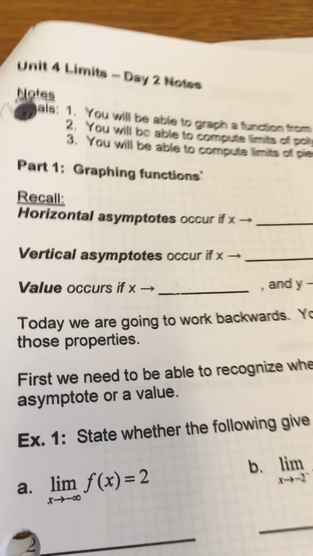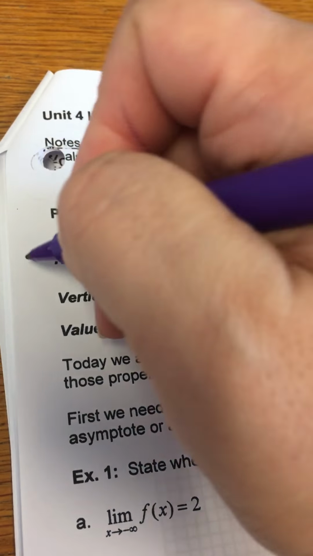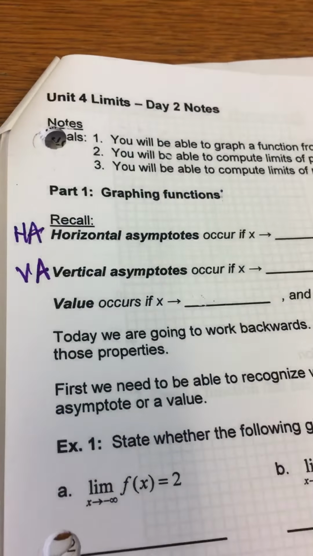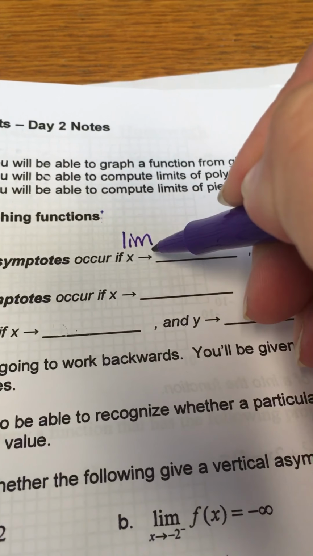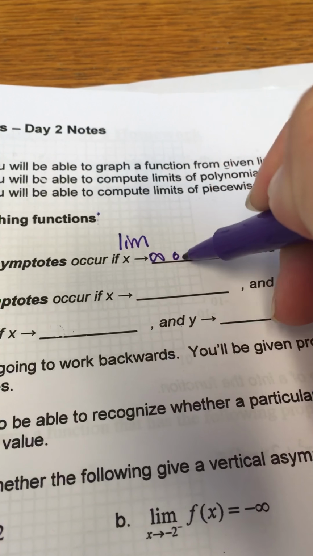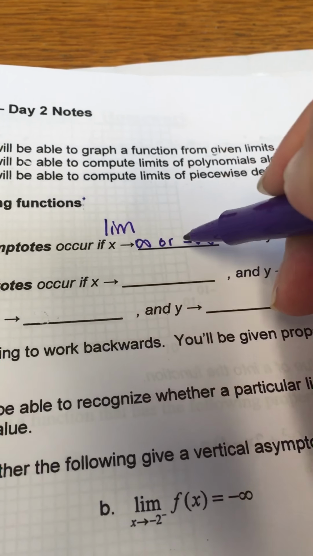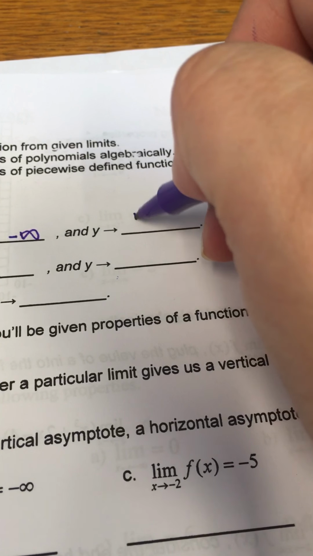So, some things. Horizontal and vertical asymptotes. From the last unit, you're going to have horizontal asymptotes and vertical asymptotes in the graph. You're going to know it's horizontal when the limit has x going towards infinity or negative infinity. If it has one of those, then the y value is going to have a number.